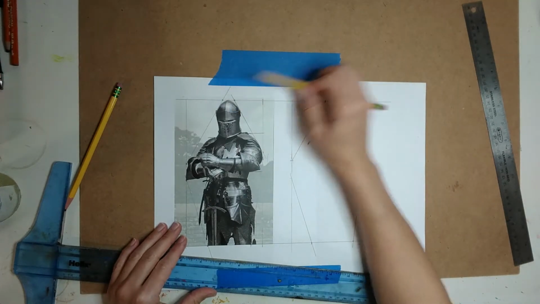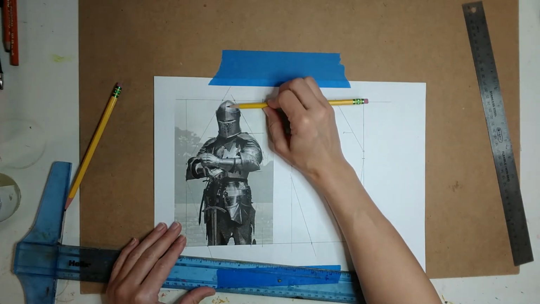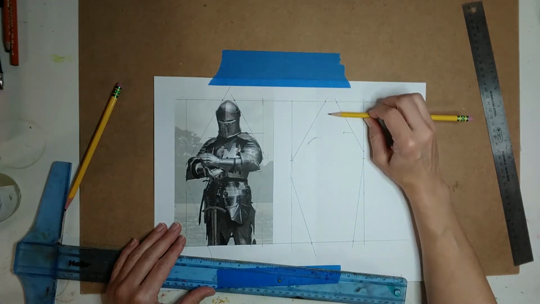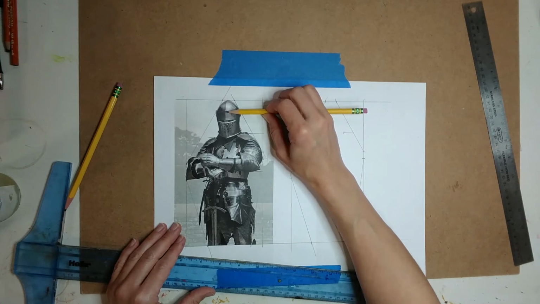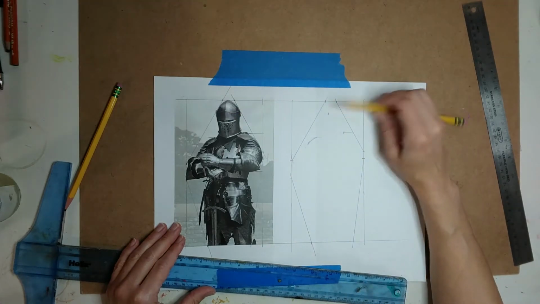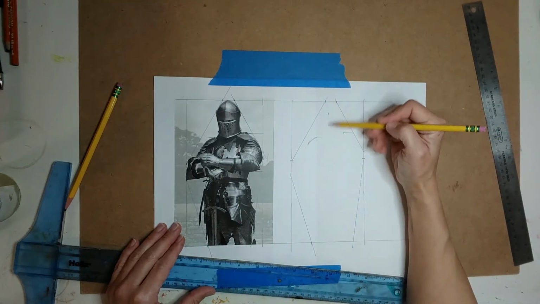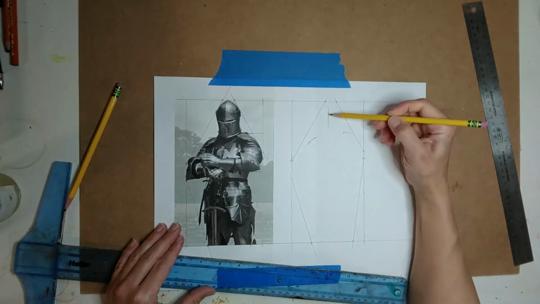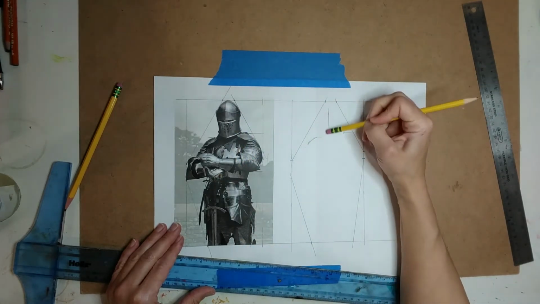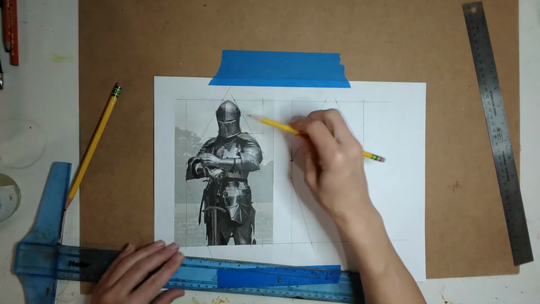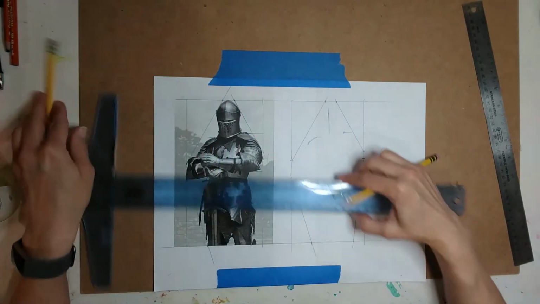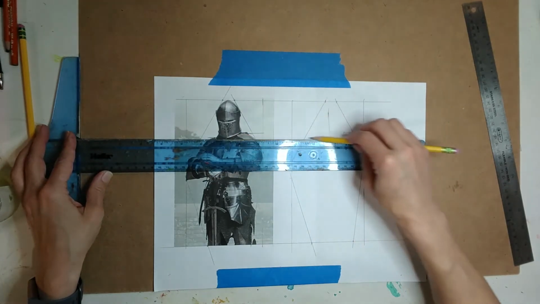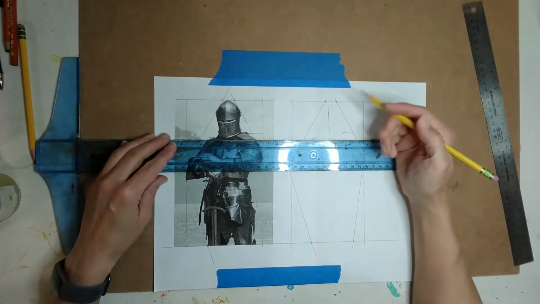So I'm going to start at the top. I'm going to find the center of the helmet from the notional space. Then I'm going to go ahead and I'm just going to draw that down, but it's at an angle, so I'm going to make sure that I have that angle. It's a very, very slight angle. Now I'm going to find the bottom of the helmet. I'm going to use the T-square for that this time. Coming across, that's where the helmet ends.